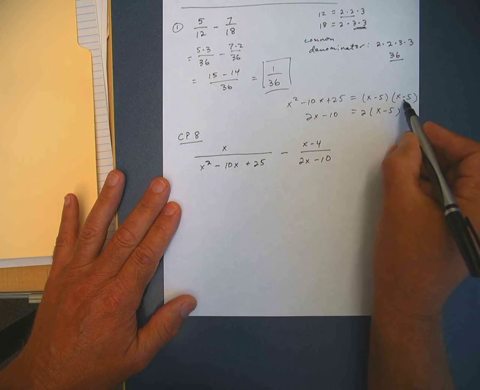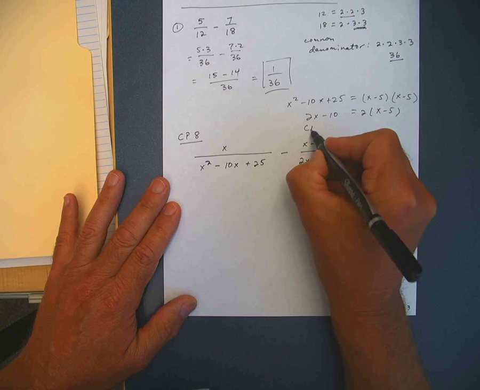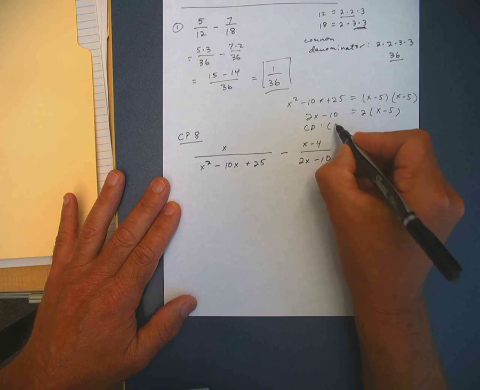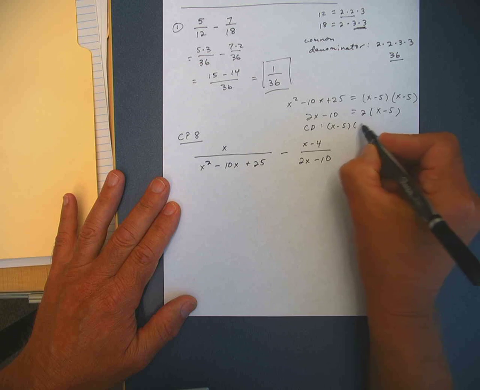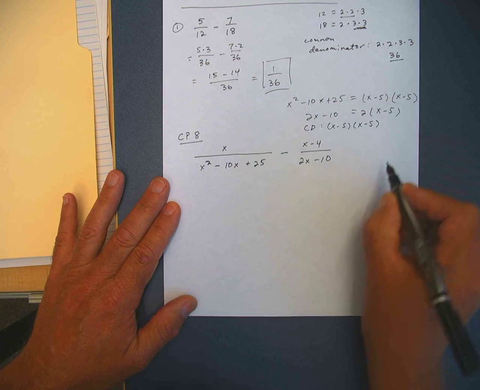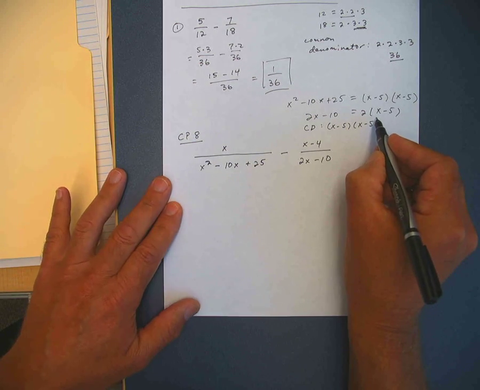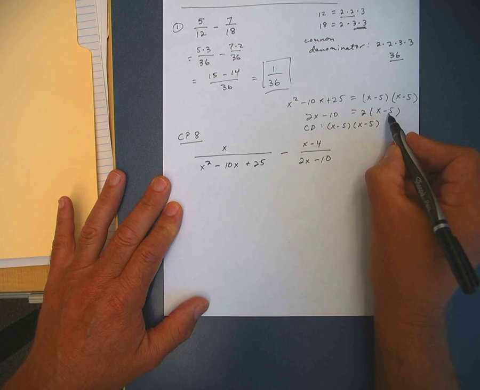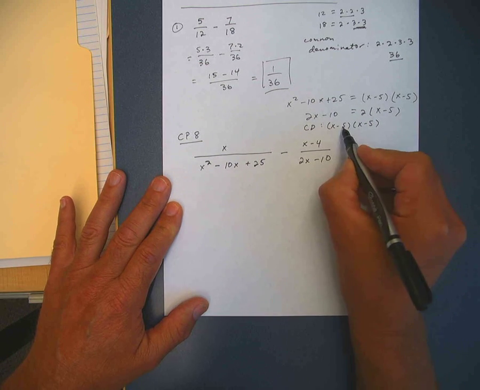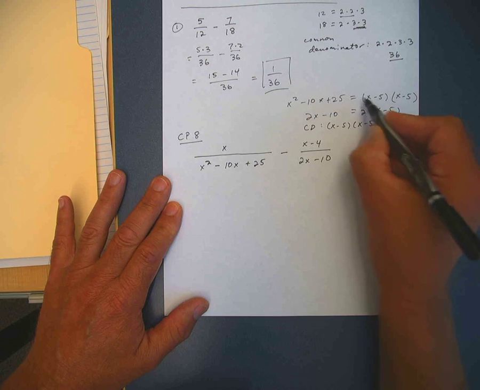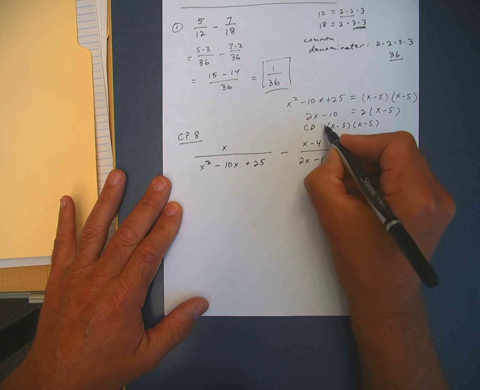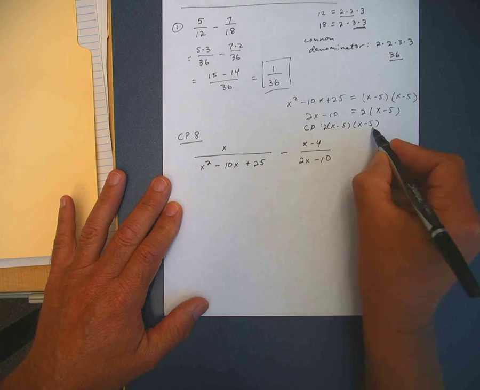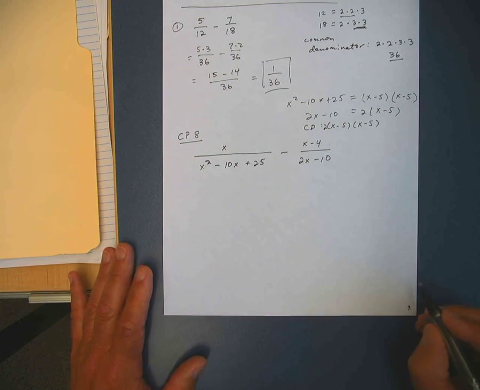We have 2x minus 5. So in your common denominator, you're going to need 2 factors of x minus 5. And then let's come down to this one and see if we need to add anything. This has 1 x minus 5, so we're all set because we already have 2 of those, but we're going to need a 2 because there's no 2 up there. So I'll put that in front. I would use this as my least common denominator.